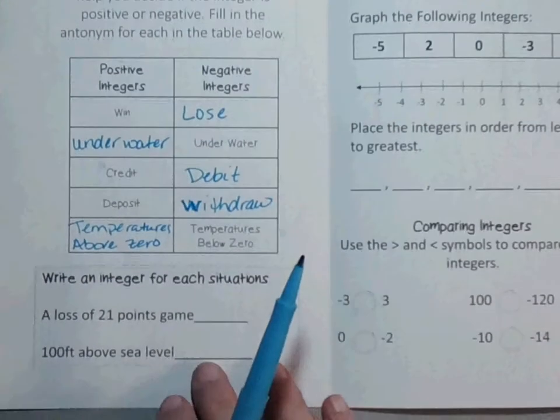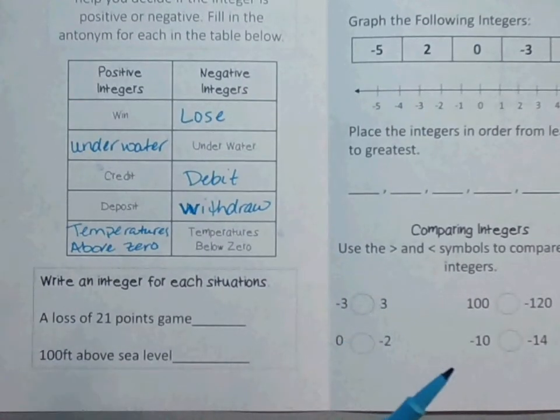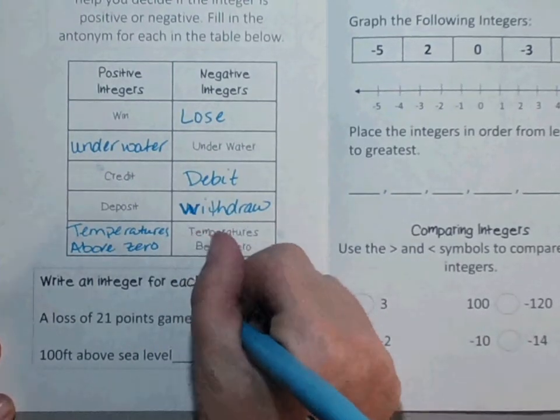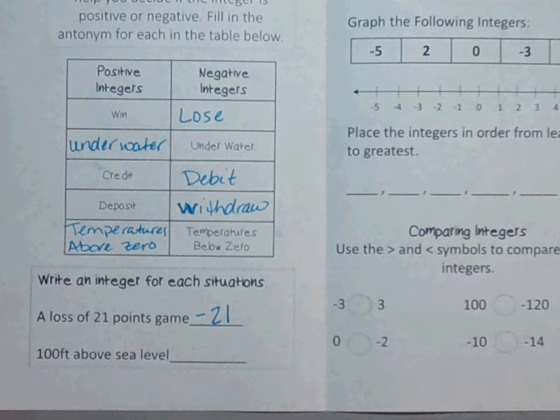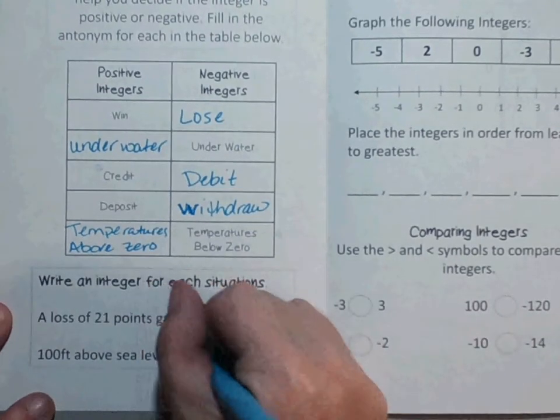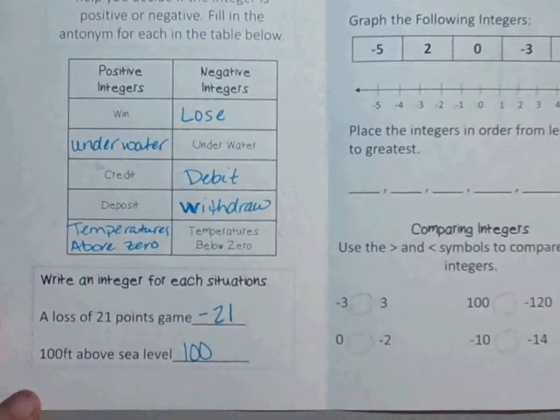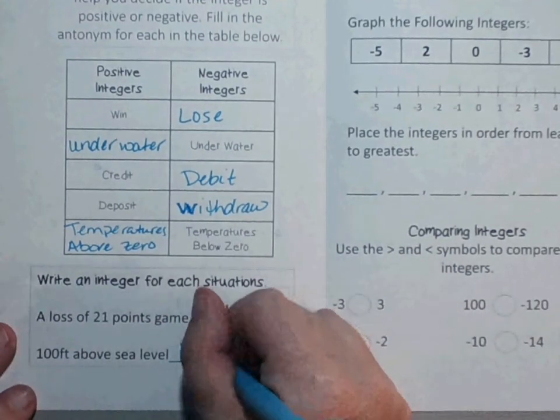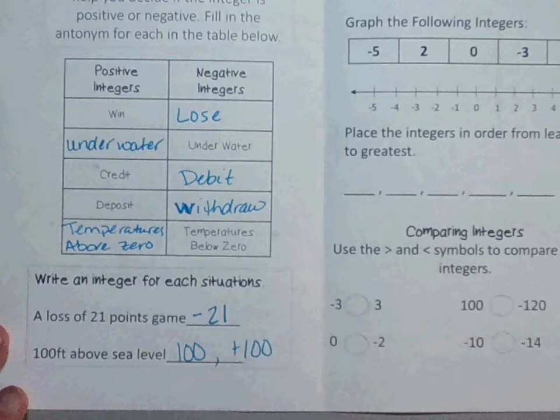Okay, so again, we're going to write an integer for each situation. If we have a loss of 21 points in a game, that means you have -21. That one will be negative. If we are 100 feet above sea level, it is positive 100. Do we have to write the positive every time? No, either way shows the same thing. We just don't go around putting plus signs in front of all of our numbers, but either one would be okay.